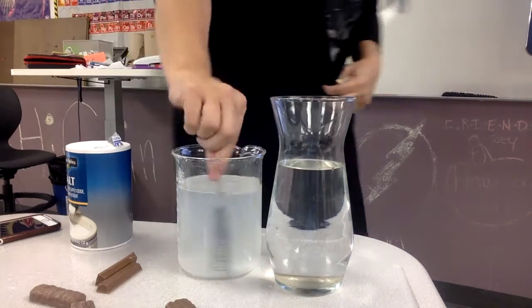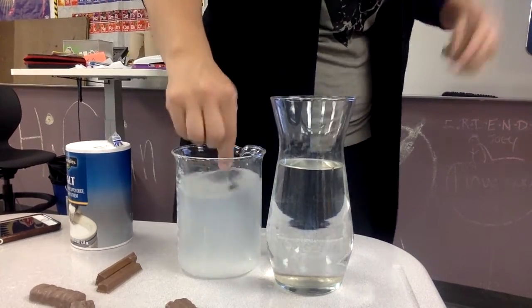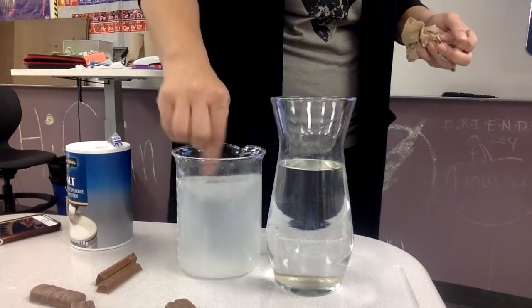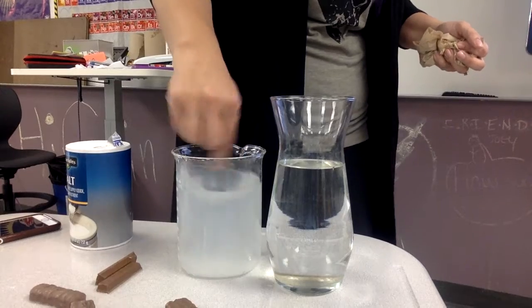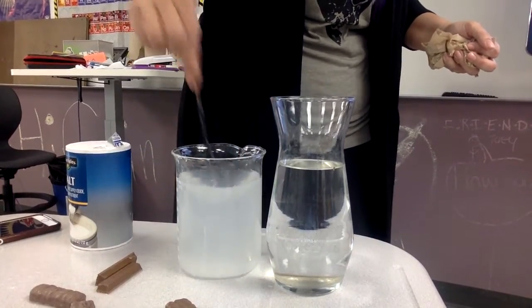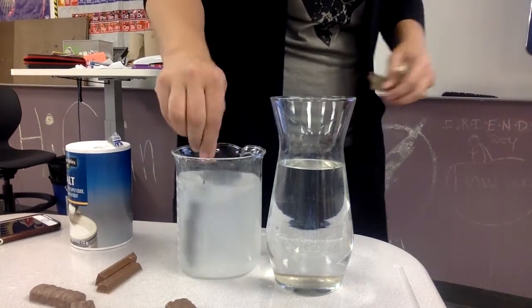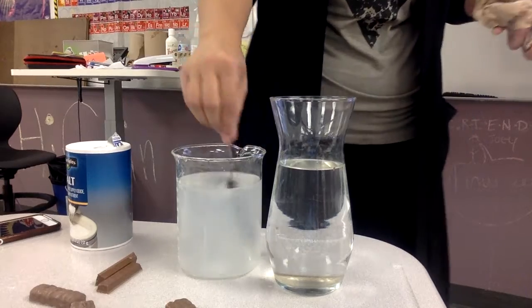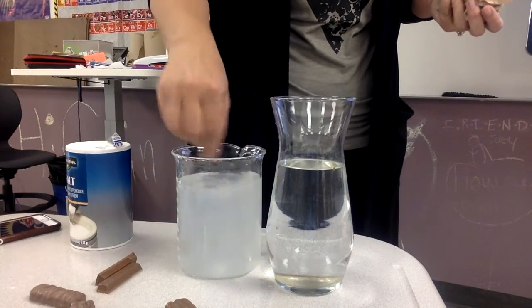Okay. So we'll stir that up. You're not using the right tool. I know I'm not. What tool should I be using? A stir rod. Very good. A glass stir rod. Instead, what am I using? A test tube brush. Okay. Now, as I look at this in the camera, I can still see that it's pretty cloudy. So here's what that means.